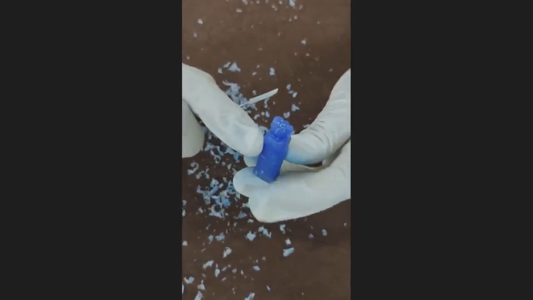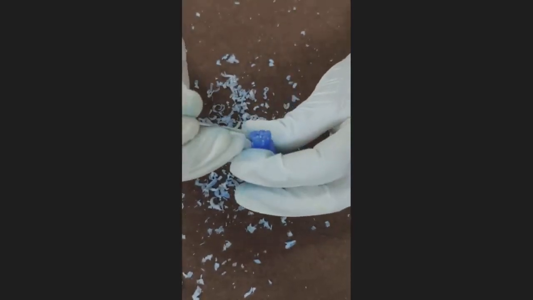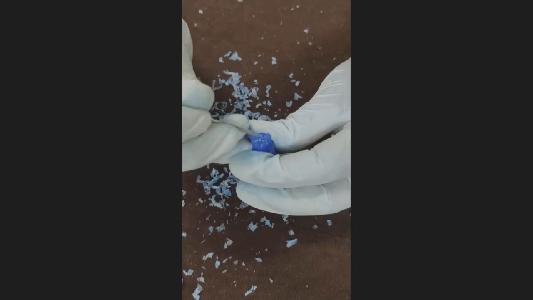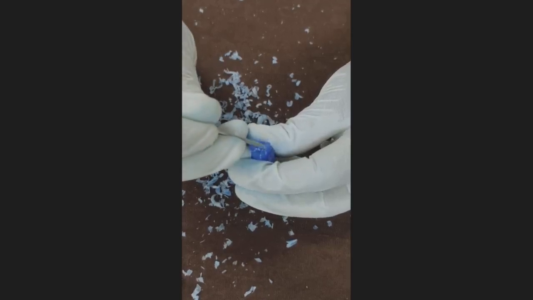Now we will carve this. You have carved the mesial pit, distal pit, and central pit, and there is a groove.